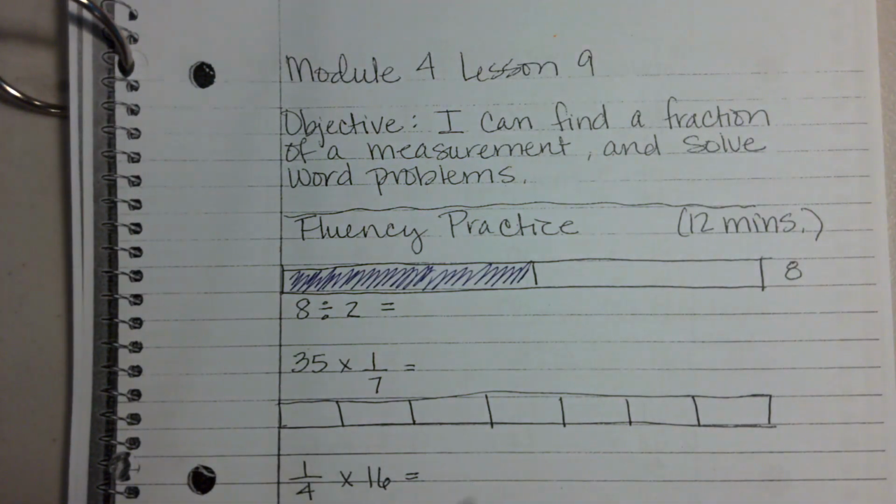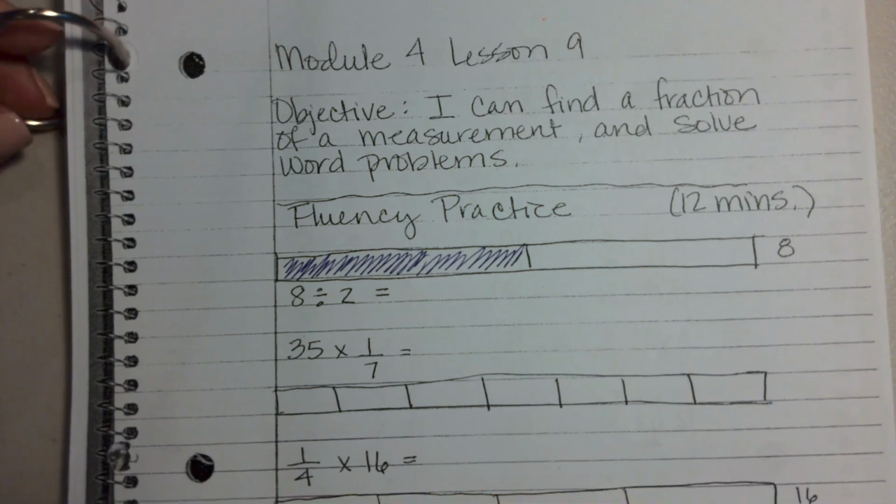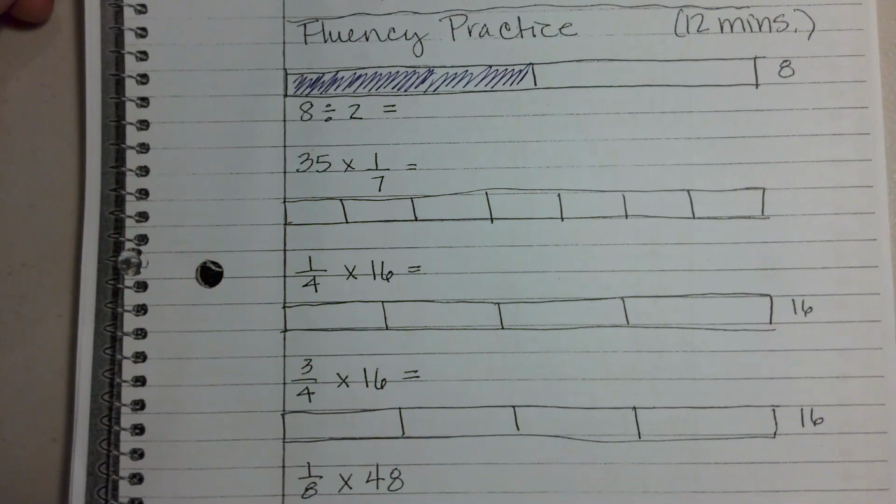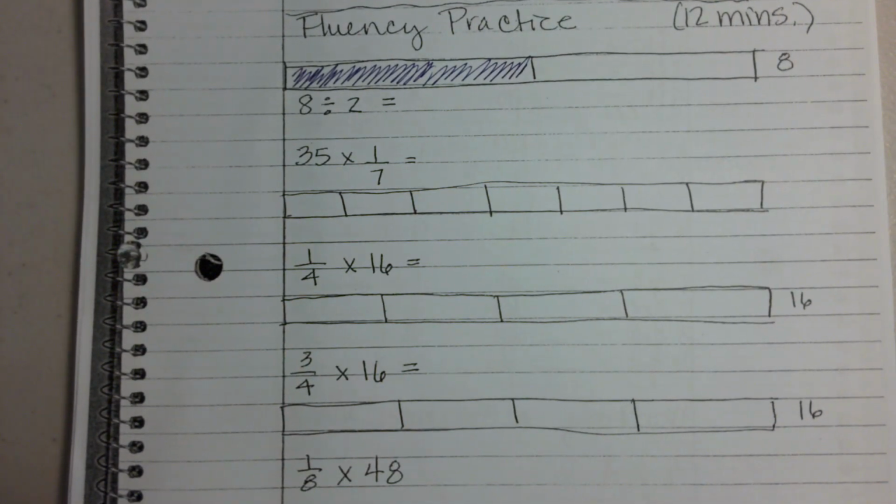All right, so that's what we're going to be working with, finding a fraction of a measurement. A fraction of a measurement of feet, inches, pints, gallons, yards, kilometers, meters. We're going to be finding a portion, a fraction of one of those things. But before we get started, let's start with the fluency.